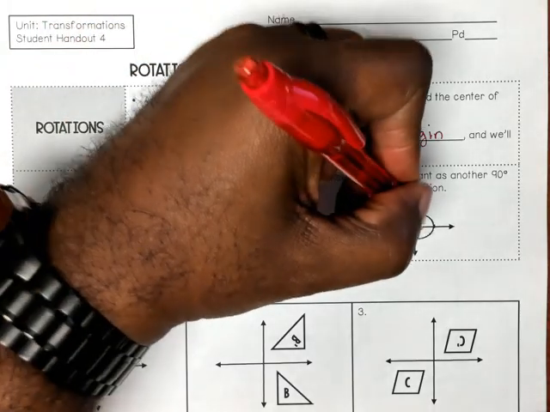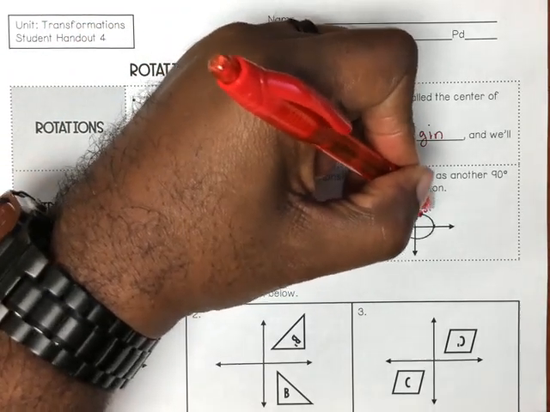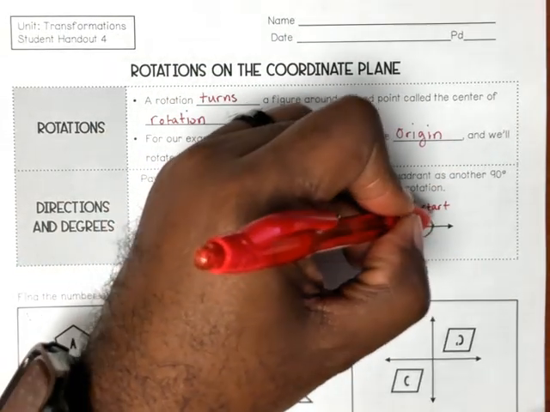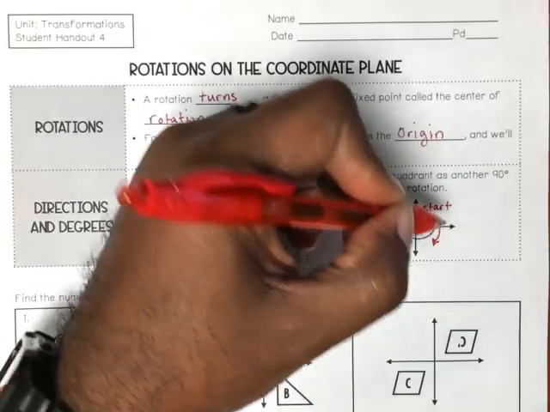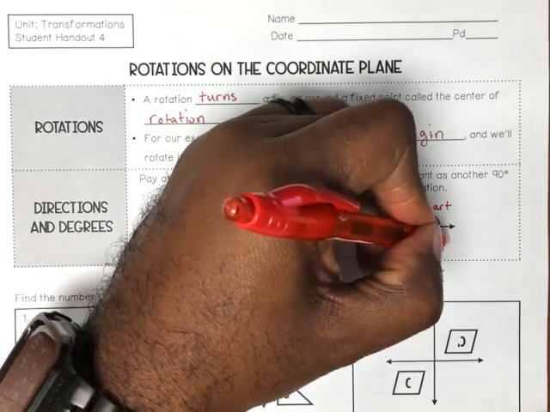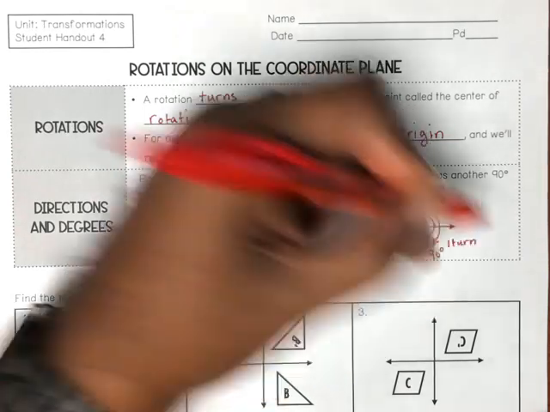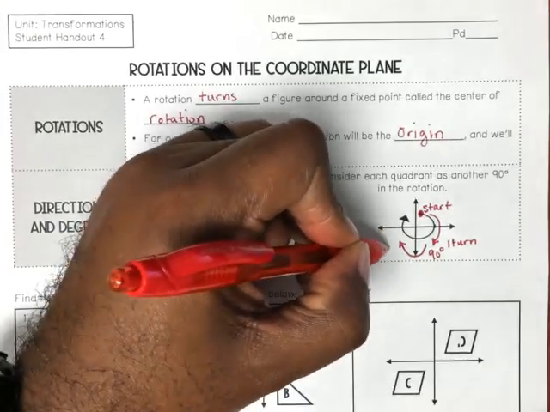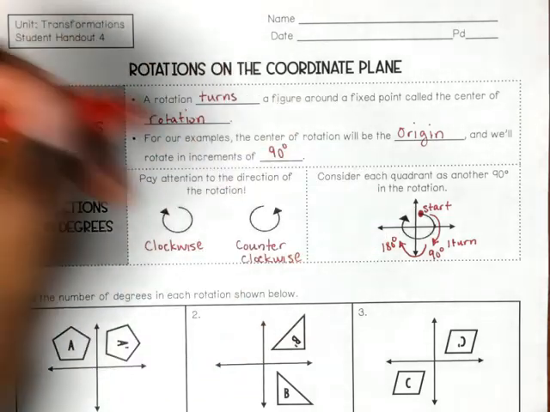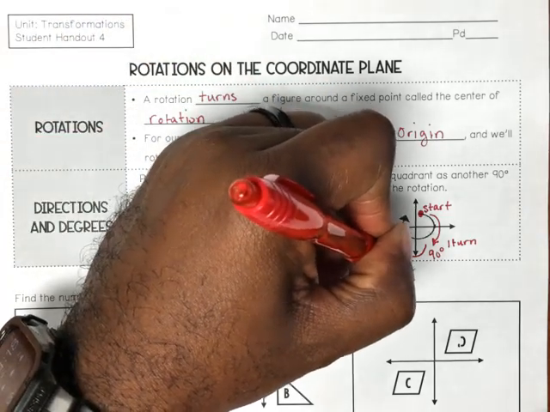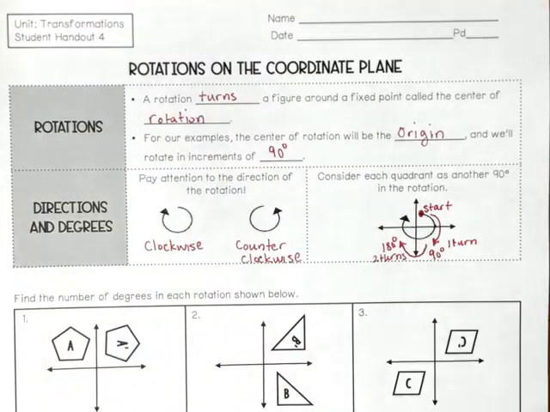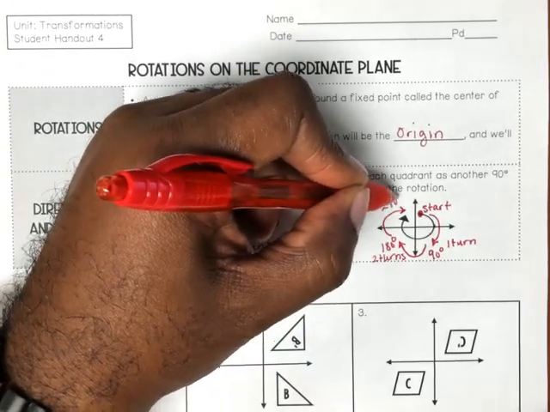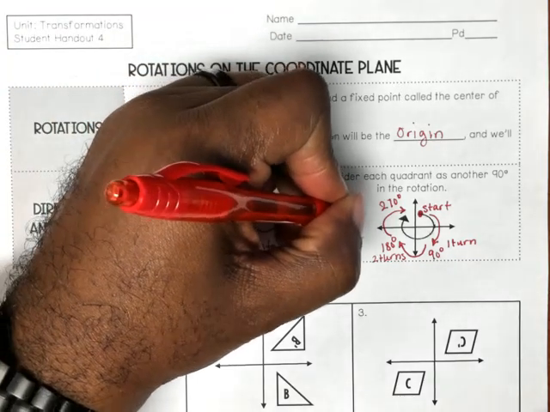So let's say we're starting here. One turn, or a 90-degree rotation, would put me in the next quadrant. So that's 90 degrees or one turn. One more turn would put me at 180 degrees, which is two turns. And one more would put me at 270 degrees, which is three turns.